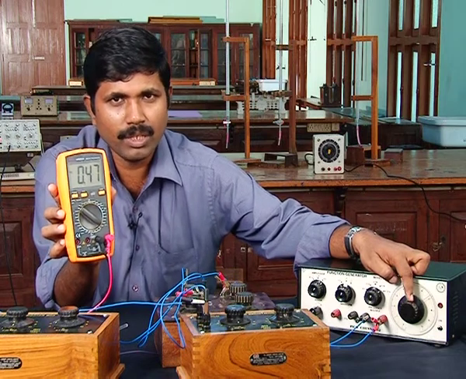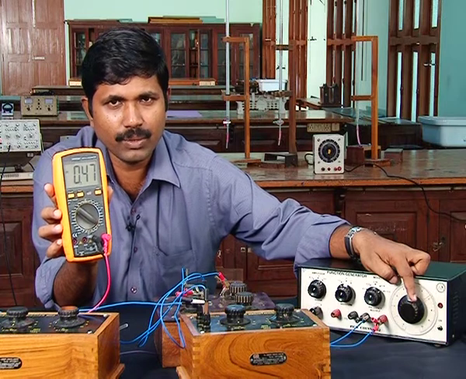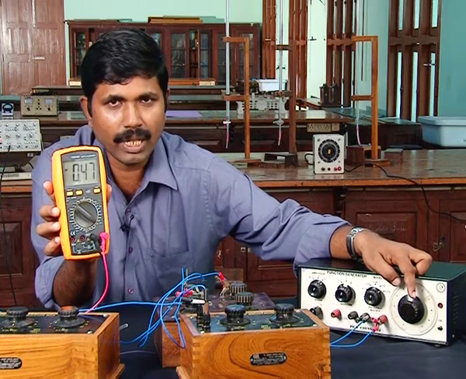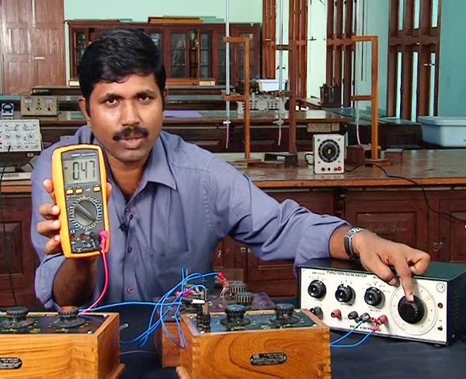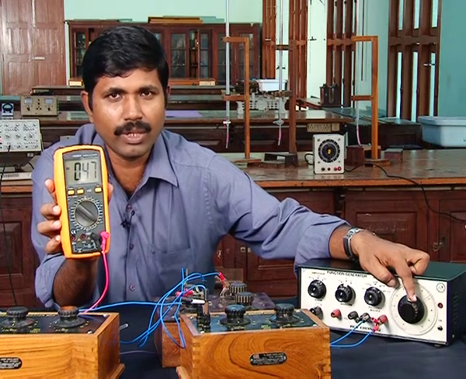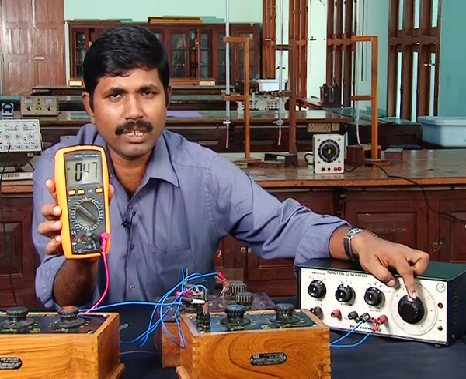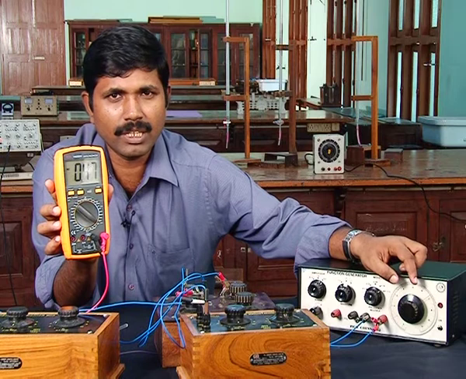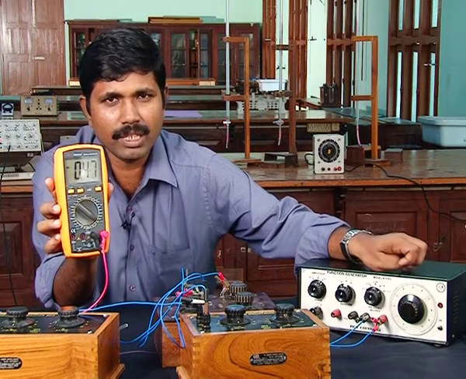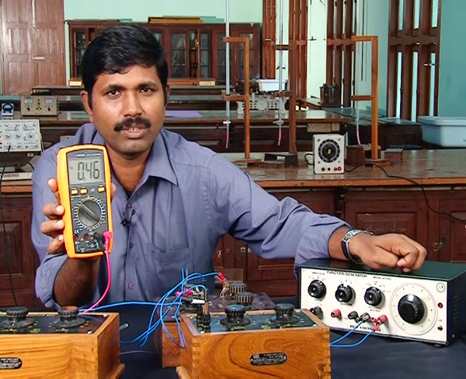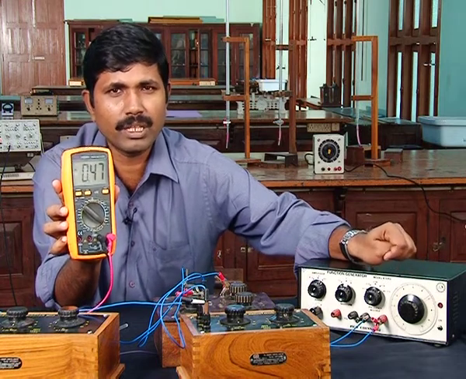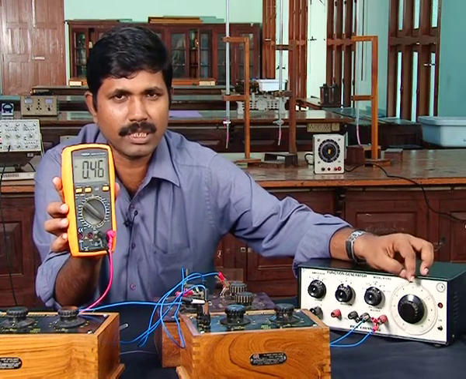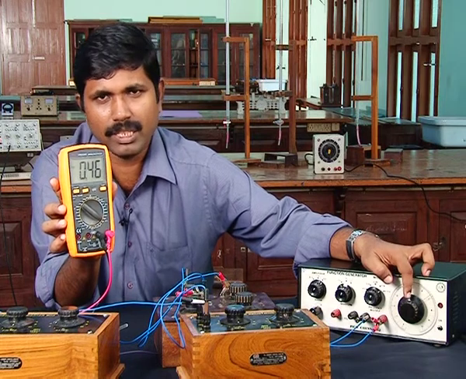Due to some practical error, the resonant frequency has shifted to 40 kilohertz. But theoretically, if you calculate, the resonant frequency will be around 35 kilohertz. This kind of error is common in practicals because every component has some error. All those errors will accumulate in the result. But the allowed error in practicals is maximum 20%. If above 20% error occurs, then we have to repeat the experiment.